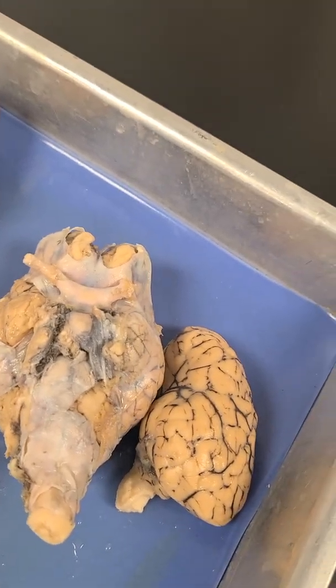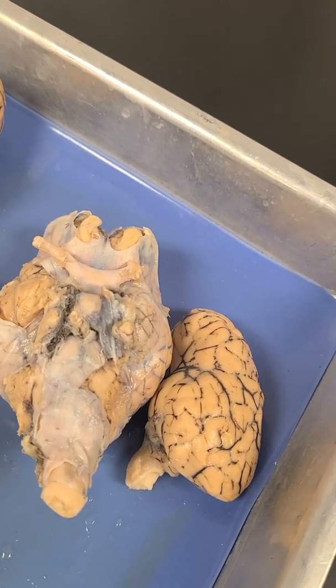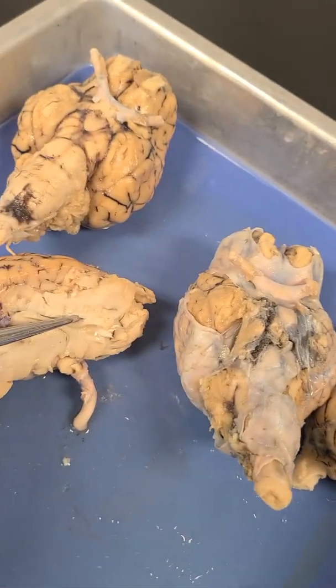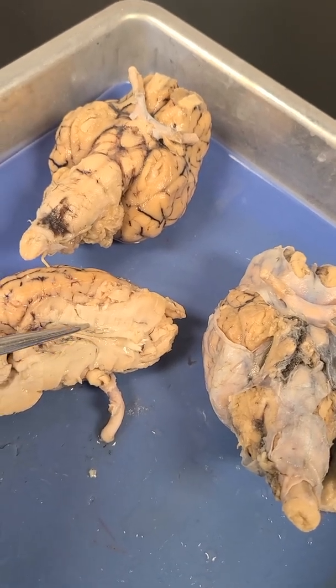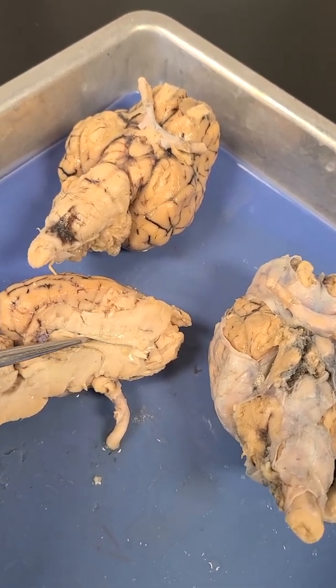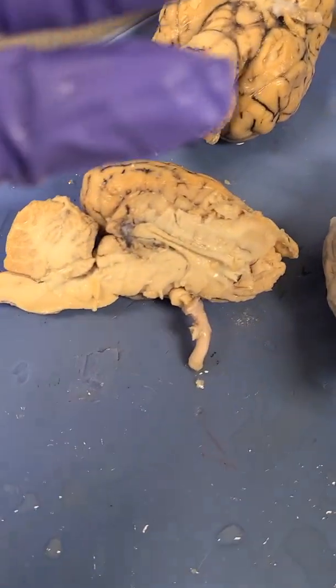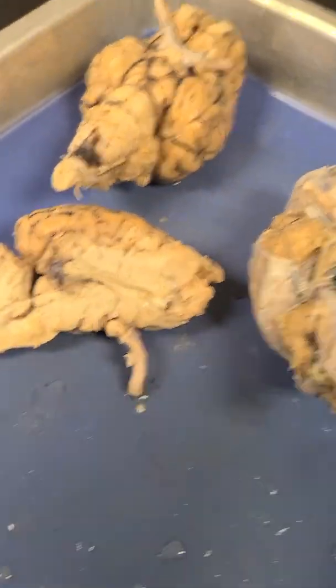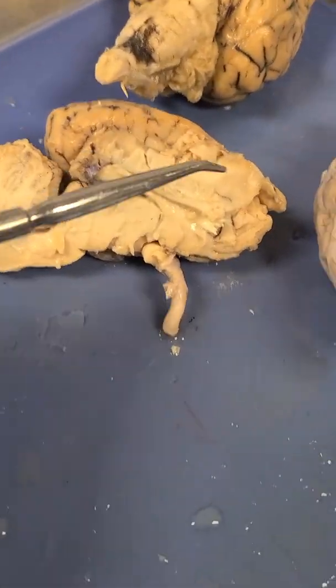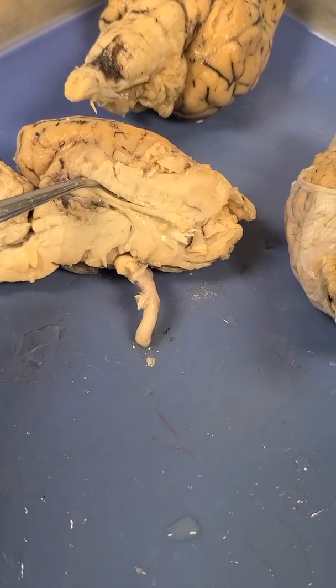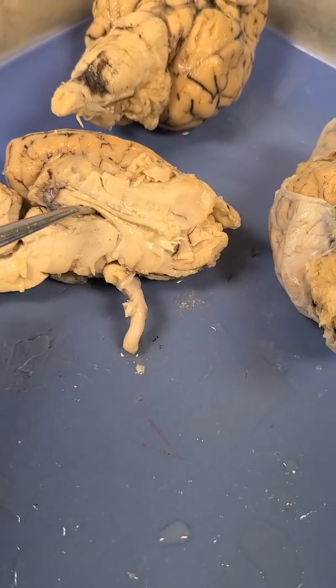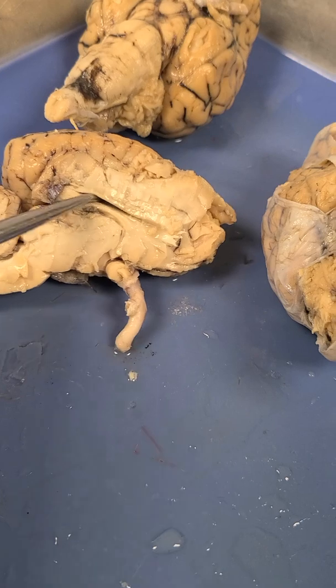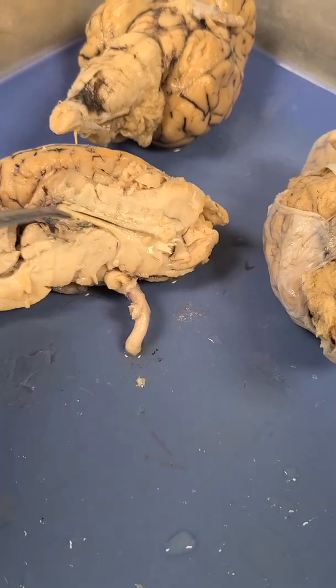So surrounding the lateral ventricle is a corpus callosum, and that is the white matter that connects the left and right hemisphere with each other. So you can see this little kind of U shape right here. Okay. So this, in the middle of it, is the lateral ventricle.